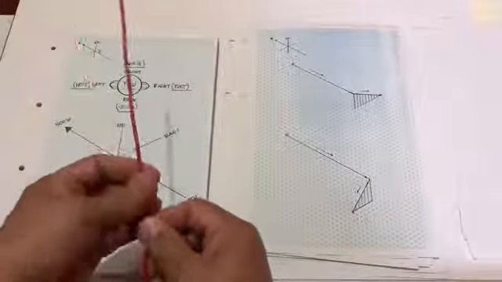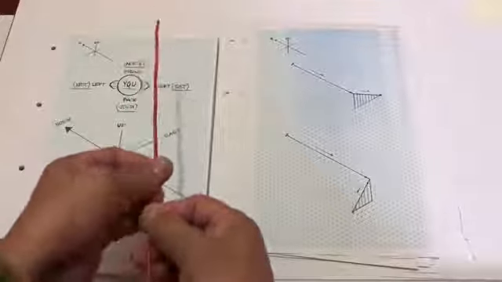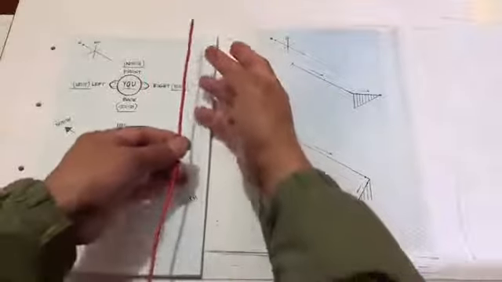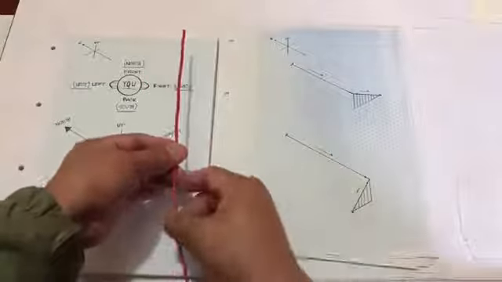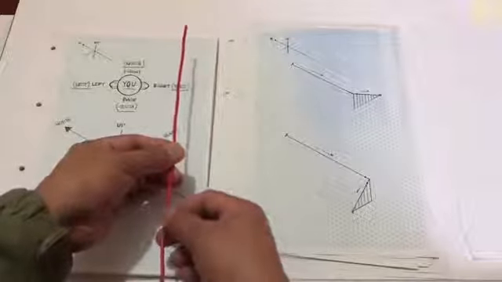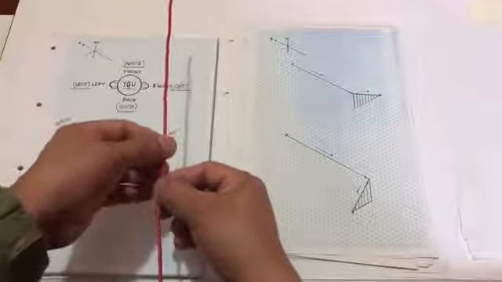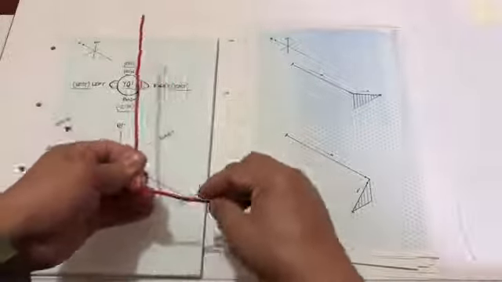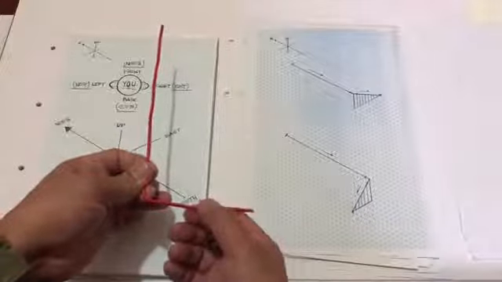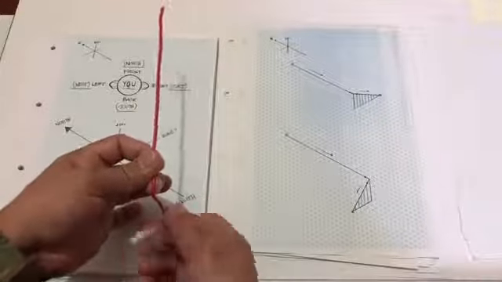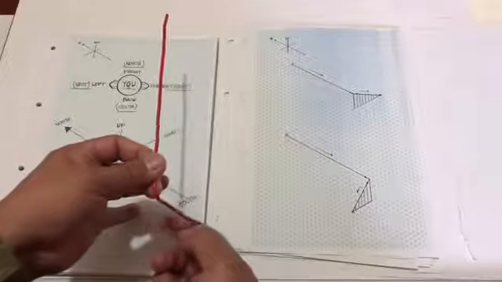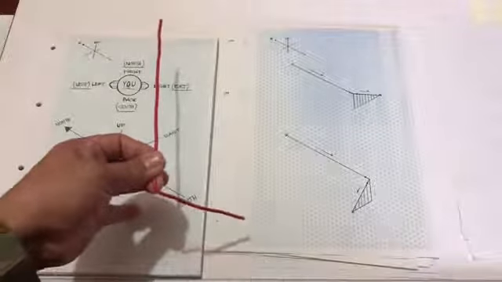The next is from the north going to the south again. Yeah. And it says it goes down, but the shadows go that way.